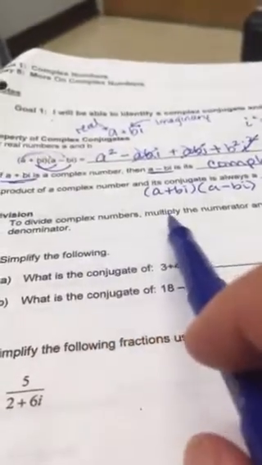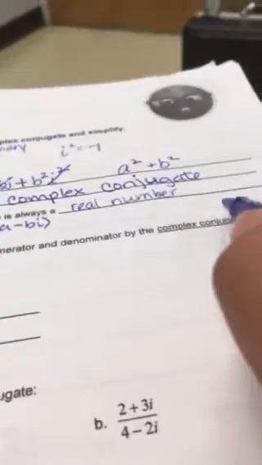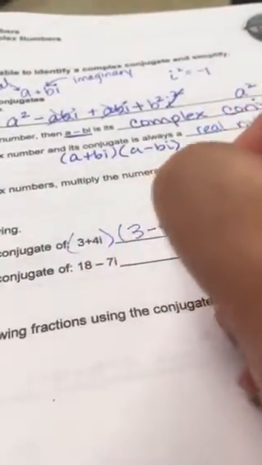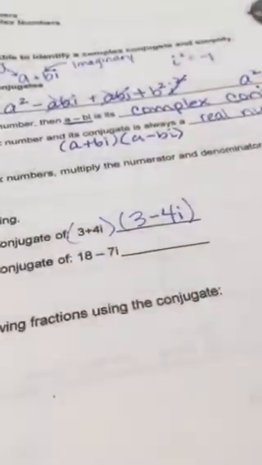So what we're going to be doing today is to divide complex numbers, multiply the numerator and denominator by the complex conjugate. So all this means is when you are given the denominator, so if it's 3 plus 4i, you might multiply by 3 minus 4i. So just right now asking what the conjugate is. If it's 18 minus 7i, you switch it to 18 plus 7i.